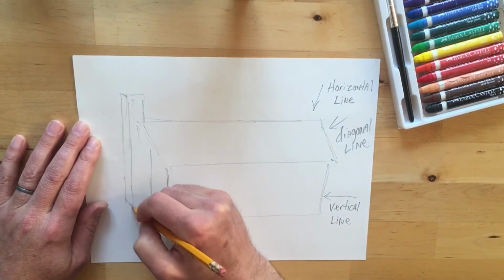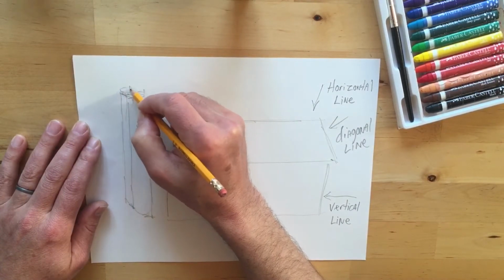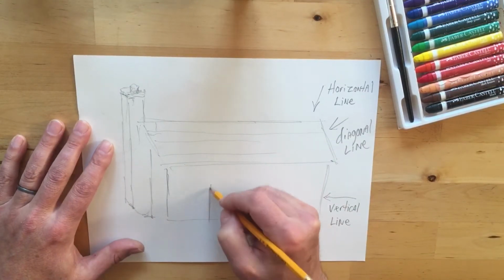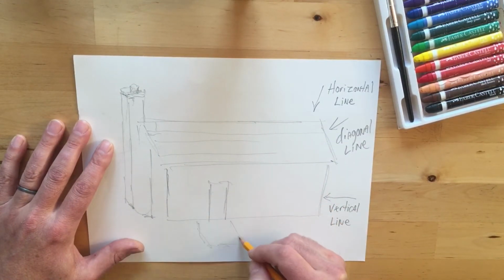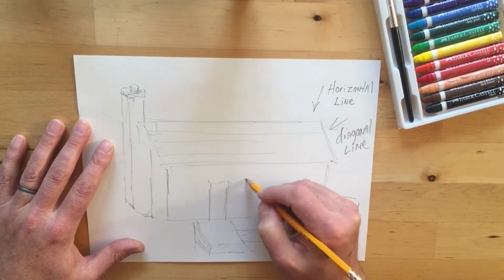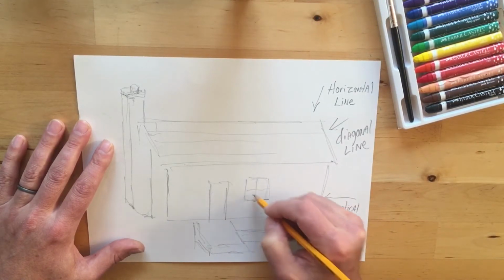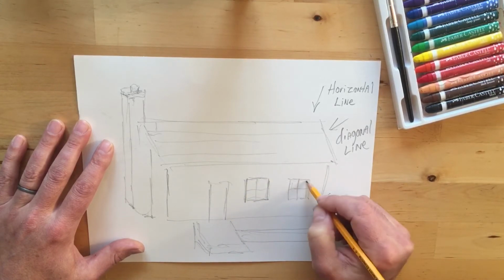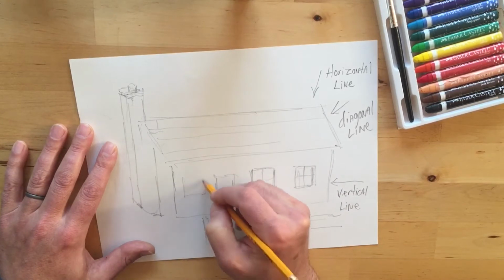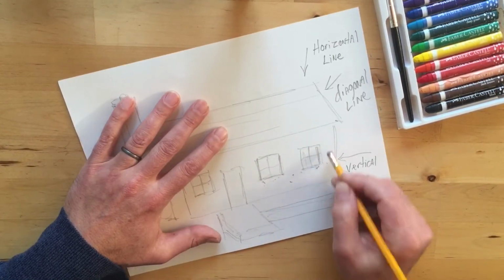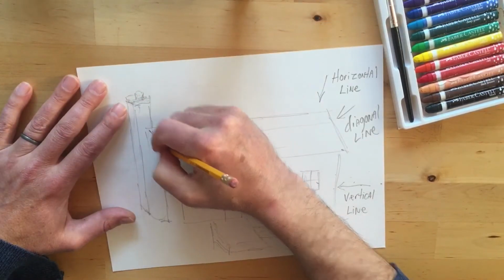There's the chimney. I'm trying to make things look three-dimensional with my lines being longer and shorter in front of each other. Thicker lines are closer, thinner lines are further away usually. There's the front door, the bottom of the house, starting to draw in windows using vertical and horizontal lines. 3 windows, 1 door, making sure they're on the same level.